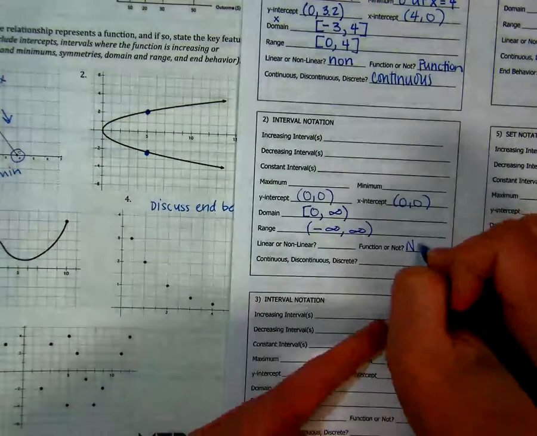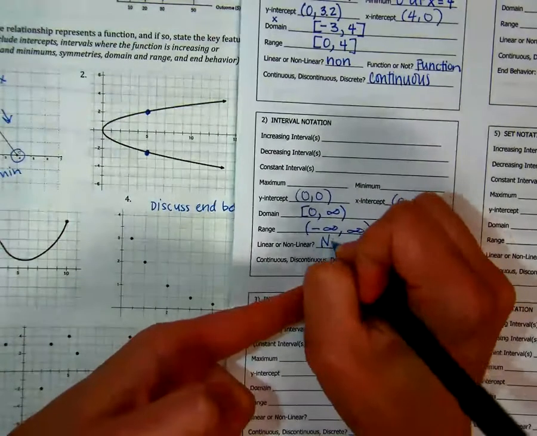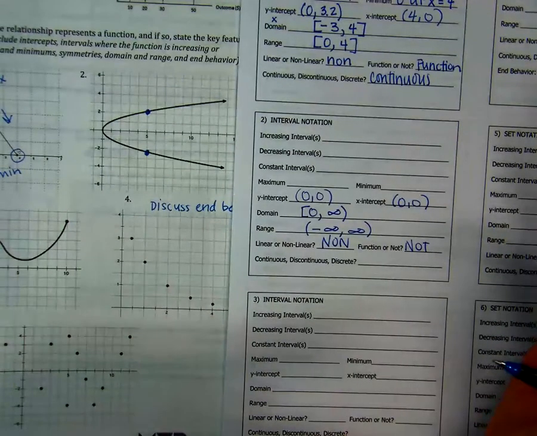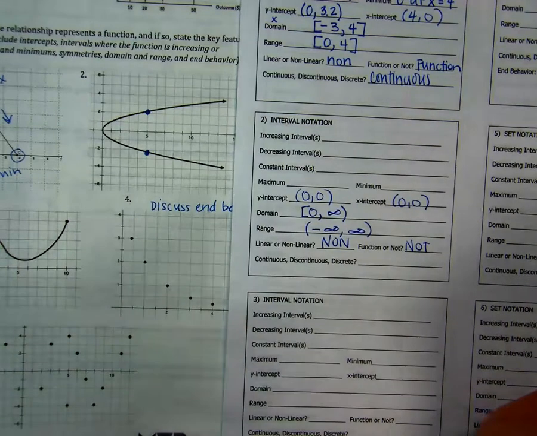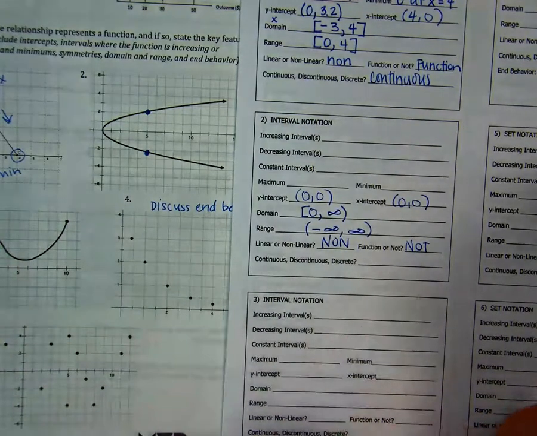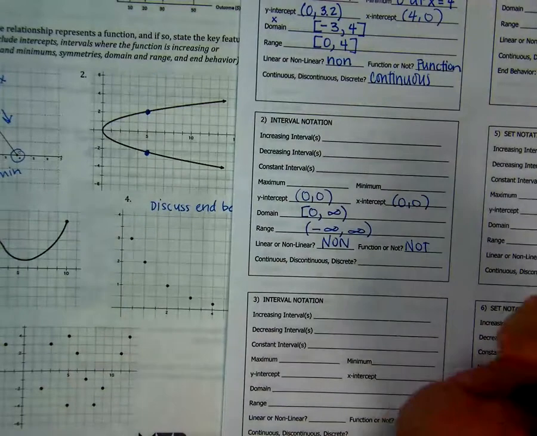It is not a function. It is not linear. And I don't even know that I want to designate continuous, discontinuous, or discrete because it's just not a function. Technically, because the points are connected, you probably want to say continuous, and that's fine. And that's all you have to do for number 2.